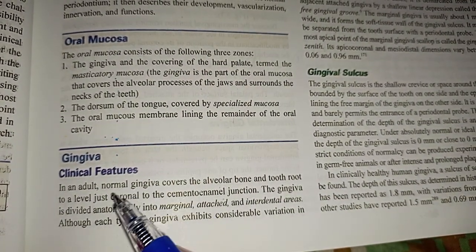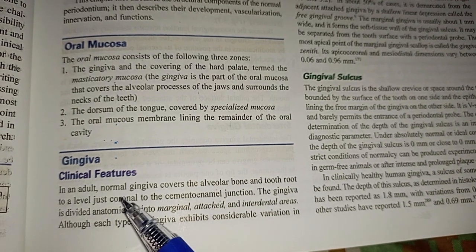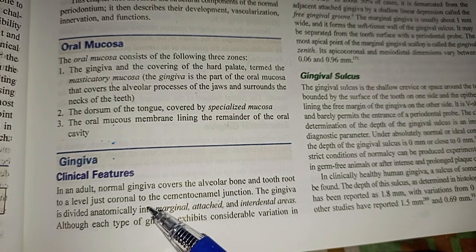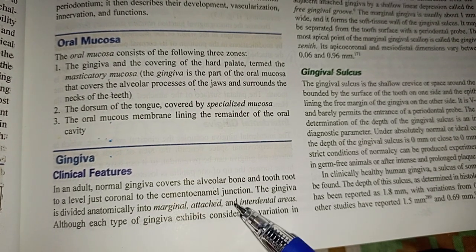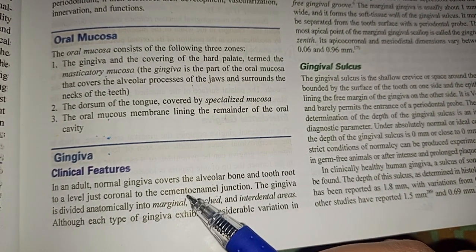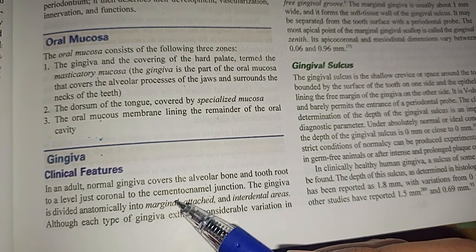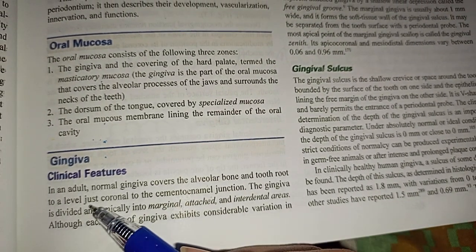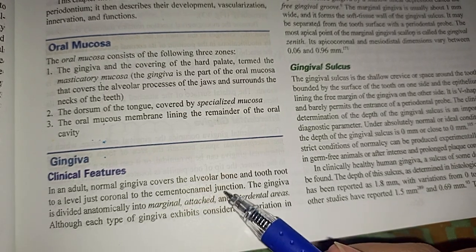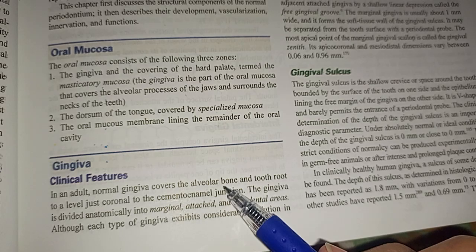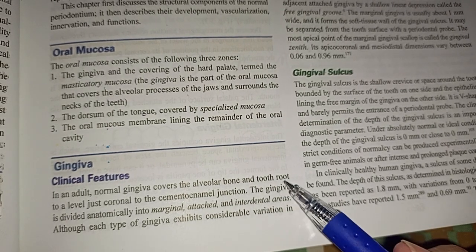So let's study that. In adults, normal gingiva covers the alveolar bone and tooth root, and to a level coronal to the cemento-enamel junction. It is very important to remember the position of the gingiva, especially the normal gingiva's position. It is just coronal to the cemento-enamel junction, and it covers the alveolar bone and the tooth root.